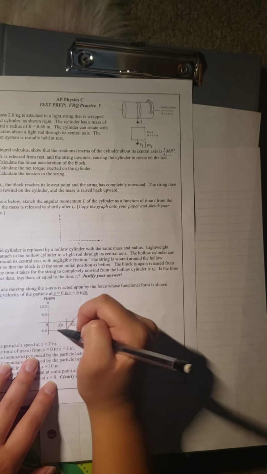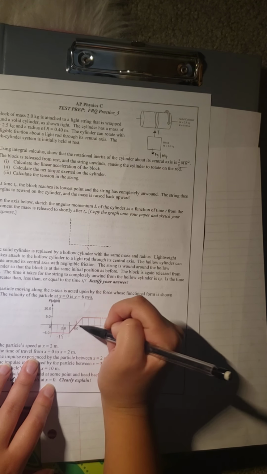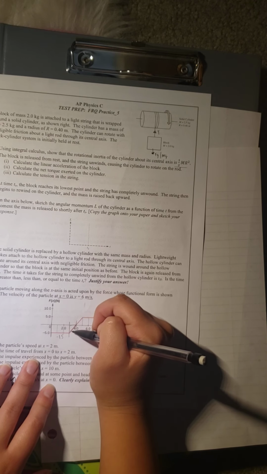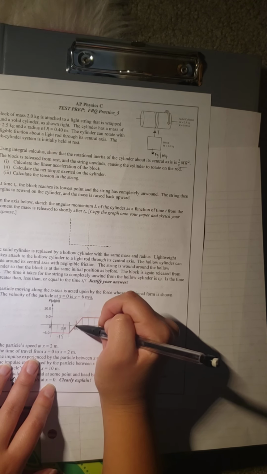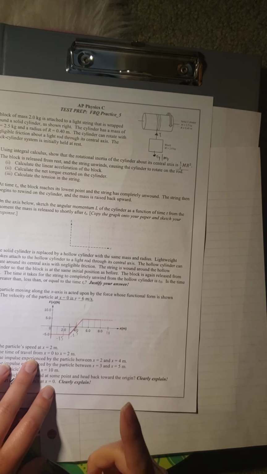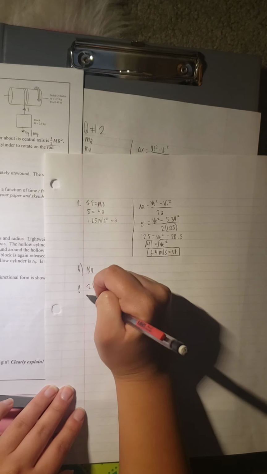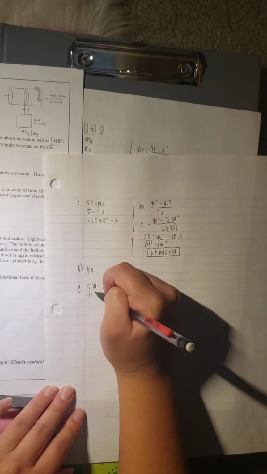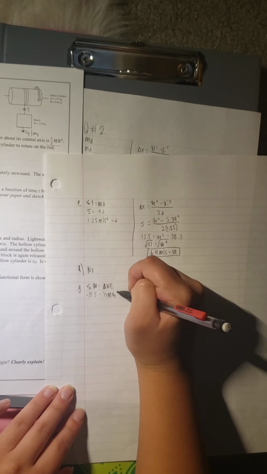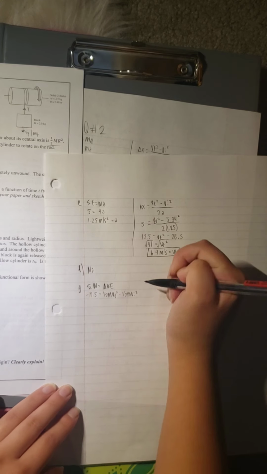3 times 5, 15. And then base times height over 2. So 5, negative 5 over 2, negative 2.5. And we can go ahead and add these because they are both under the x-axis. So that means negative 17.5 equals 1/2 mvf squared minus 1/2 mvi squared.